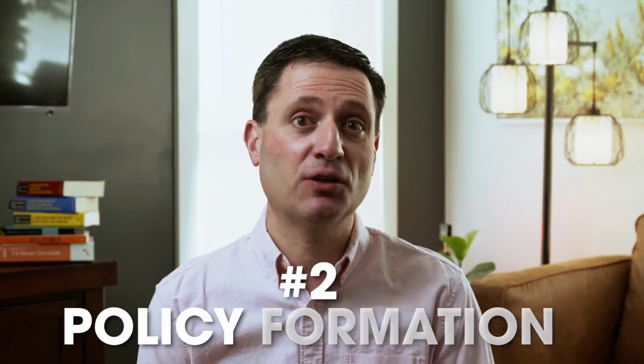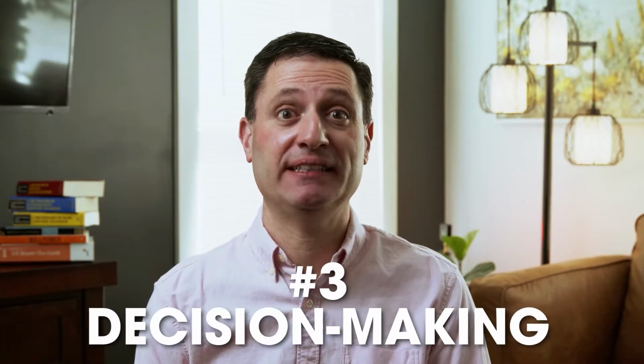The second stage is called policy formation. Here, officials will narrow down the possible policy choices, eliminate those that are not feasible, involve experts from various disciplines to weigh in, and then make a case for their preferred choices. The third step in policymaking is decision-making. Here, whoever is charged with making the decision, perhaps a mayor or a governor or the president or a CDC advisory panel, will actually make the decision.